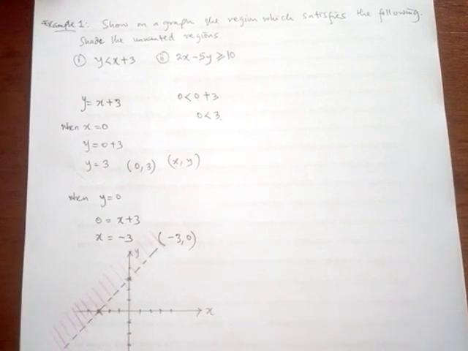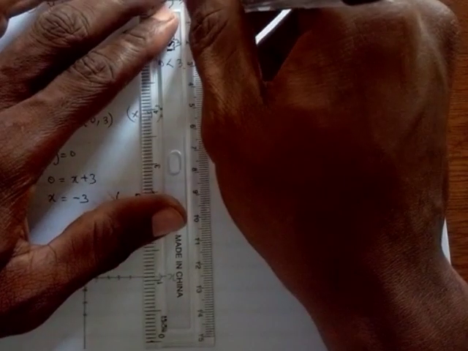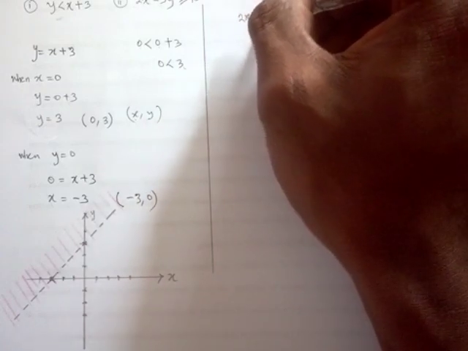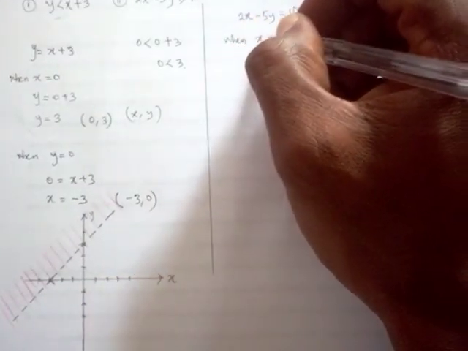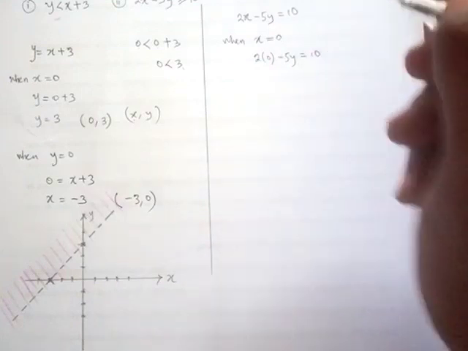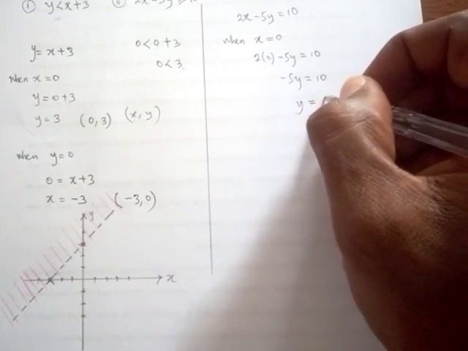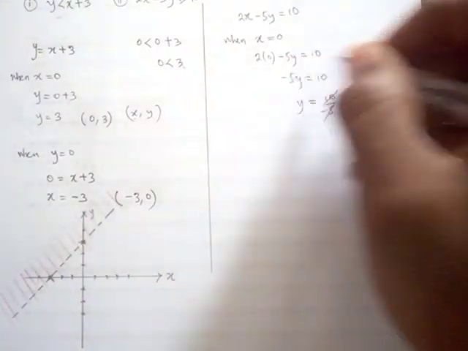So let's go over to the next one. So like I said, we would quickly draw the boundary line for 2x minus 5y equal to 10, by assuming that x is 0. 2 bracket 0 minus 5y equals 10. 2 times 0 is 0, minus 5y equal to 10 gives us y equal to 10 divided by minus 5, which is minus 2.